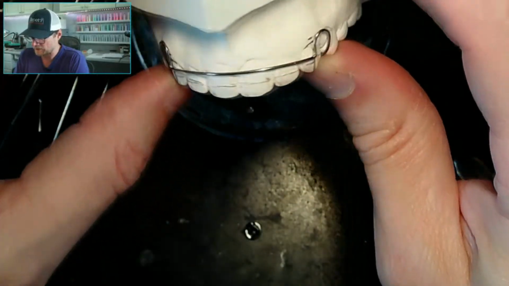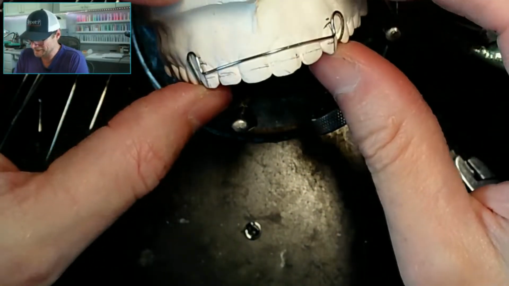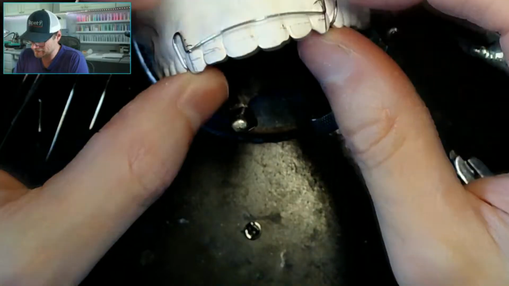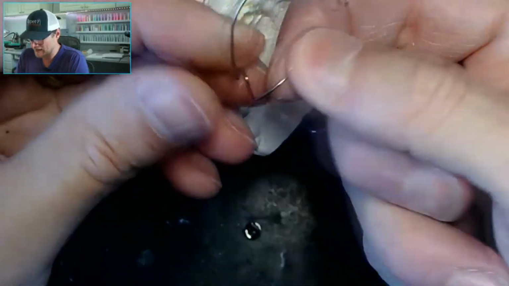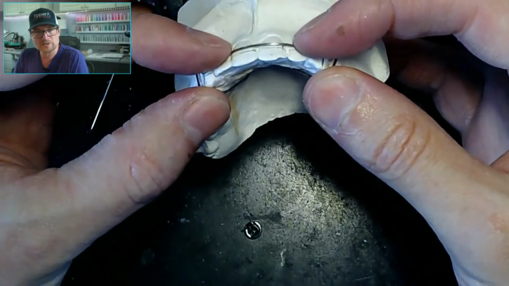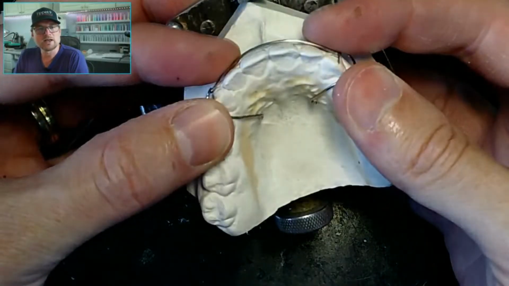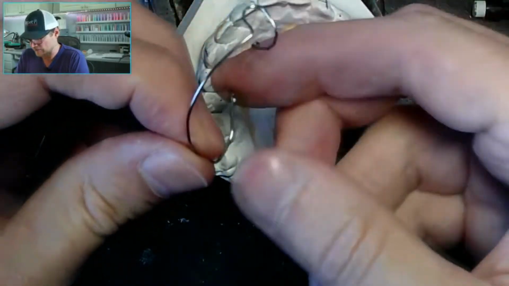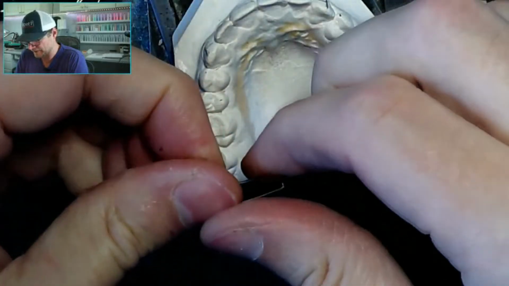Now this looks crappy. This needs to be down. So let me back this up, because if I go and try to tilt this down, you can see those acrylic tags in there are hidden. So let me back this up a little bit.